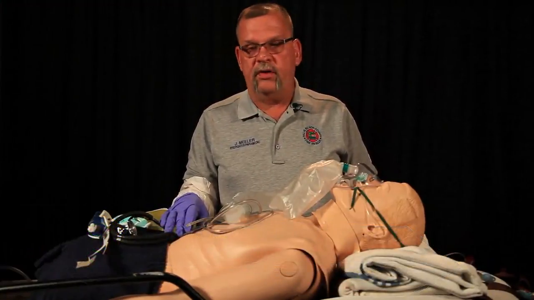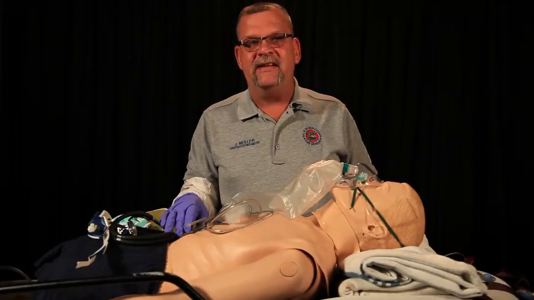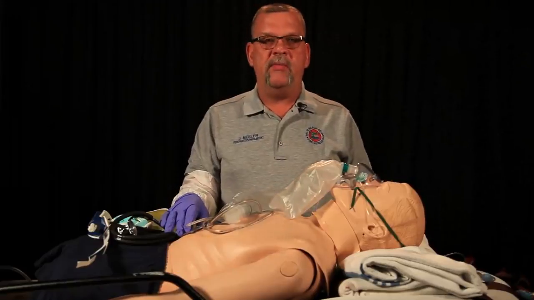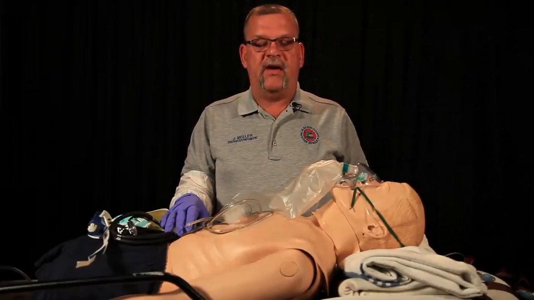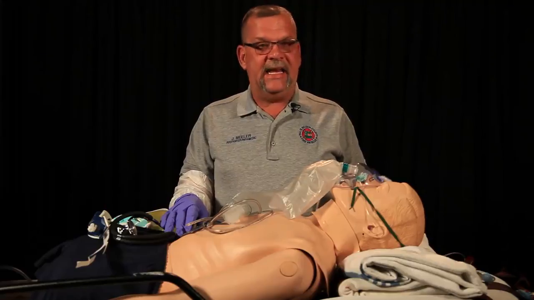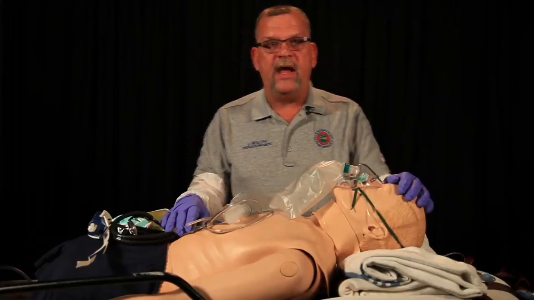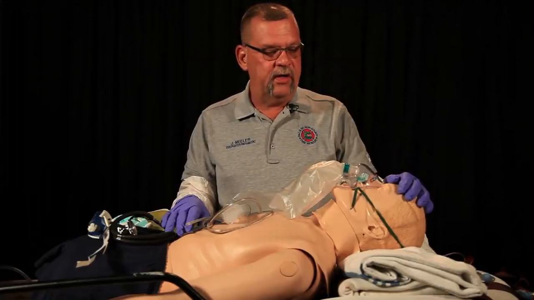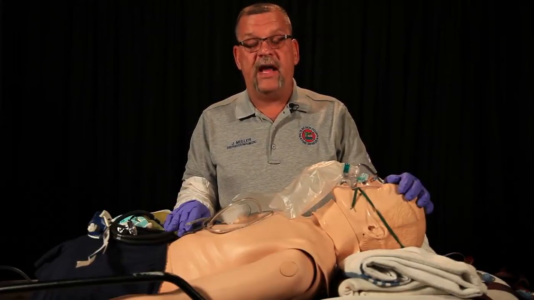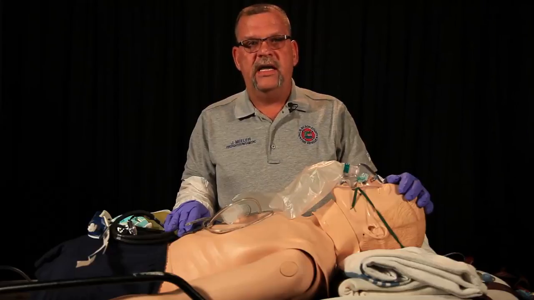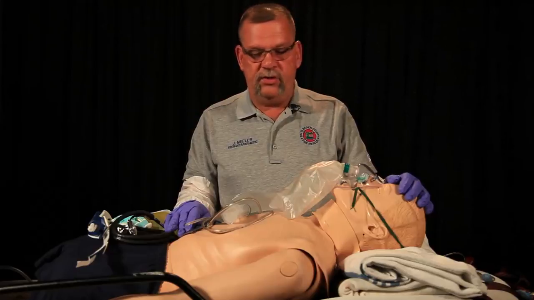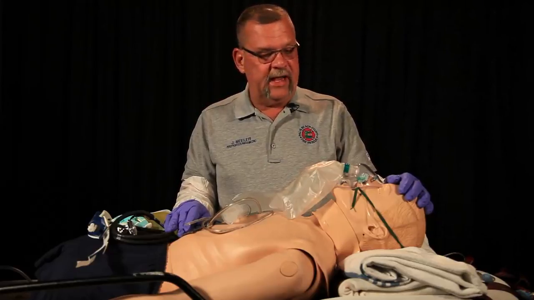Our department currently uses the King LTD-S airway, and the -S component in this airway means that we can provide gastric suctioning with this type of airway. It is our advanced airway for secondary cardiac arrest. Its indications are secondary cardiac arrest, as well as it's our bridge airway after two failed endotracheal tube intubation attempts.